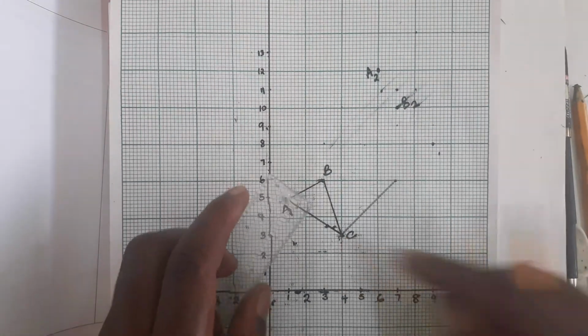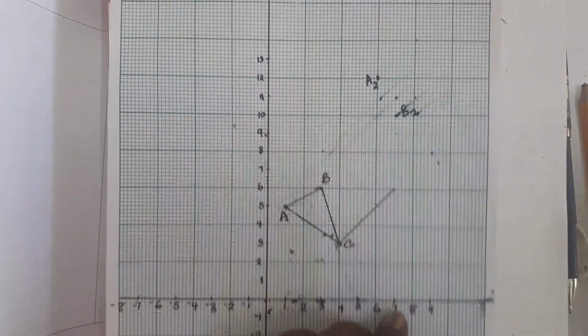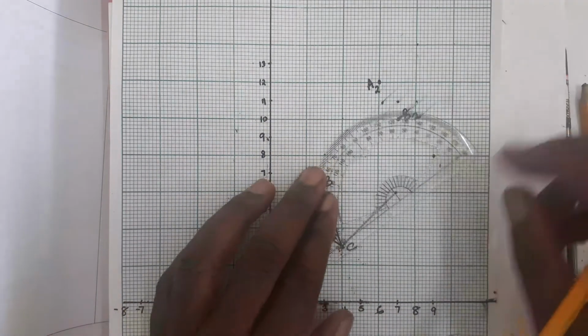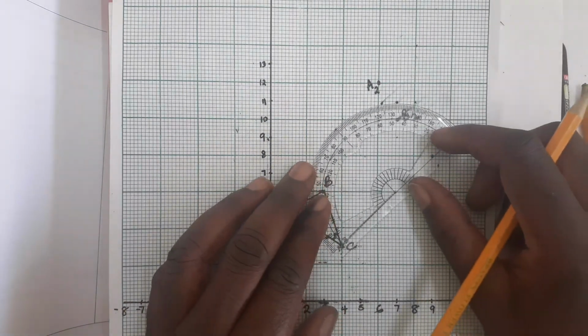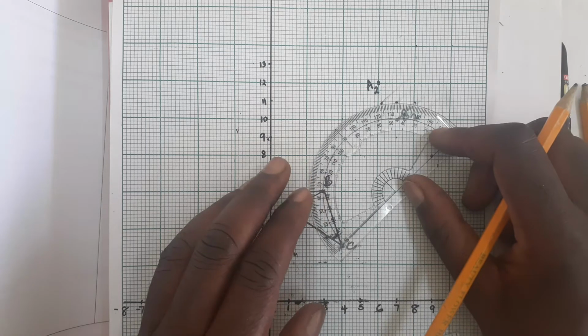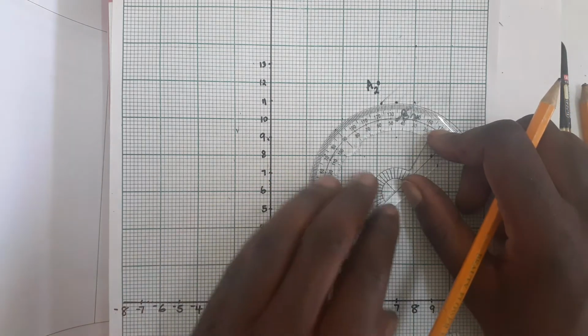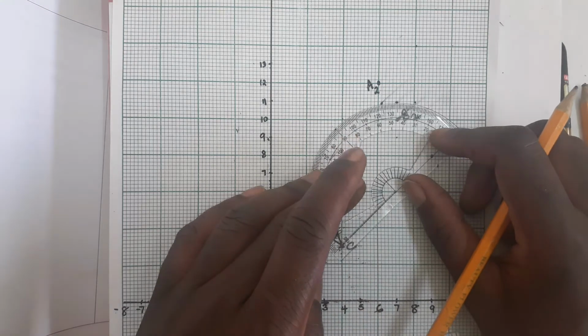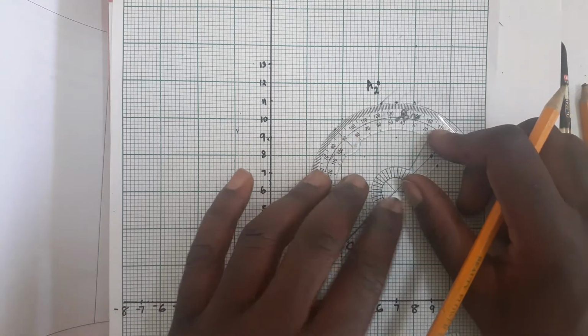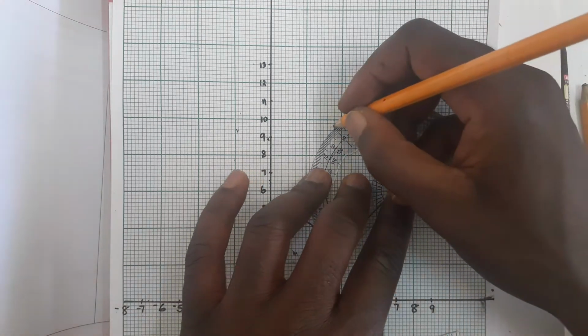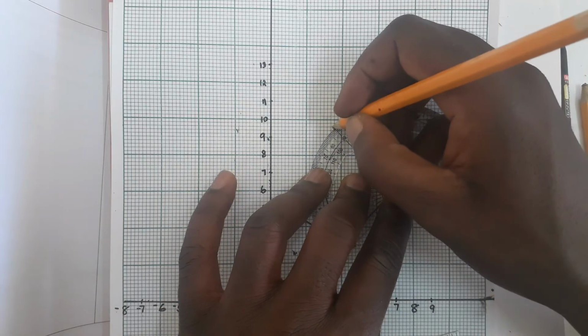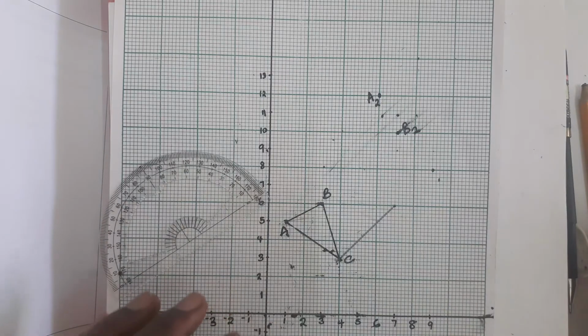Okay, so now we measure 90 degrees in a clockwise direction. Are we here? Okay. So our 90 is here. Our 90 is there.